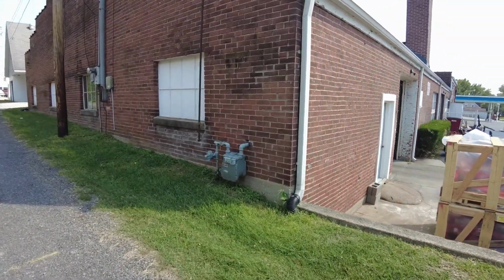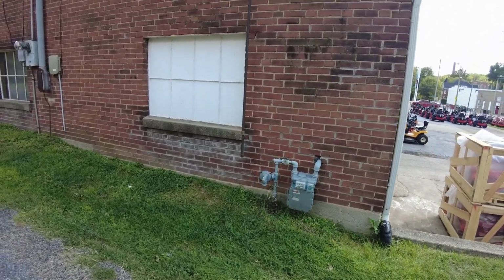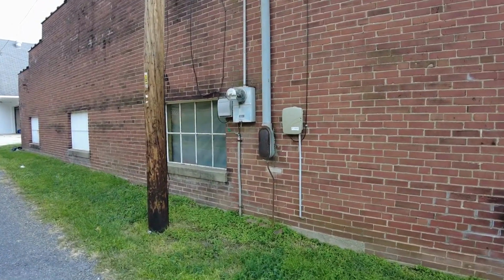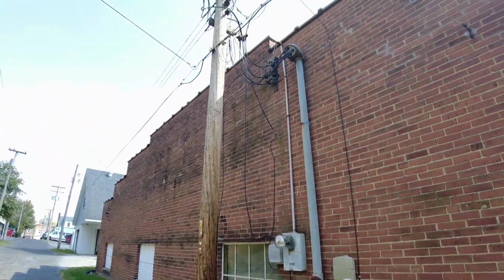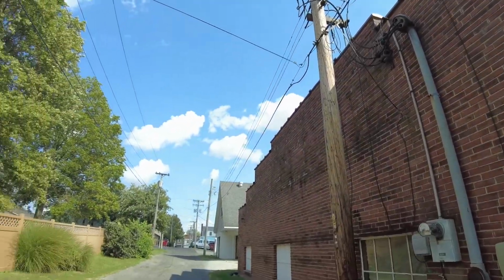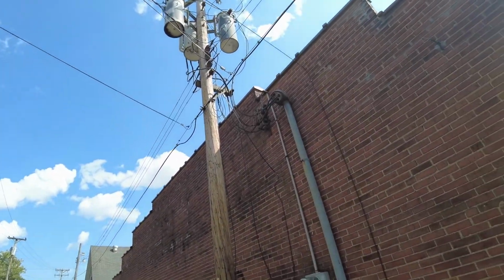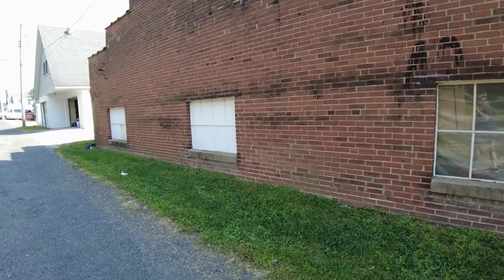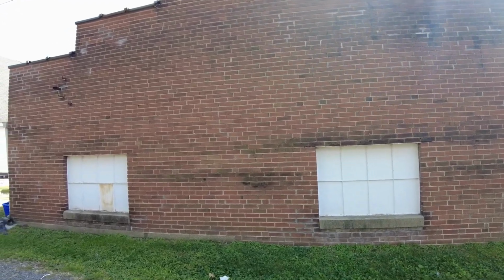Obviously here we see a gas meter with the shut off. And then we move over a little bit here. We see the electric and telephone and internet. We do have a large utility pole right up against the building here. So we have wire issues here in the alley on the Charlie side. That's something we're going to have to consider, limited access back here on the Charlie side. And so we'll go ahead and walk around.